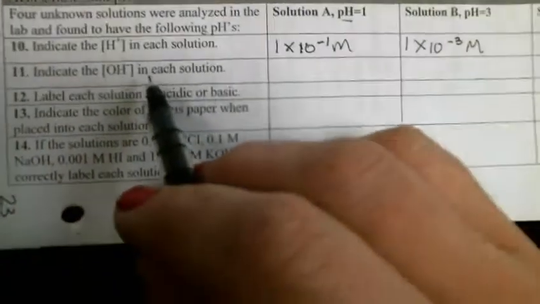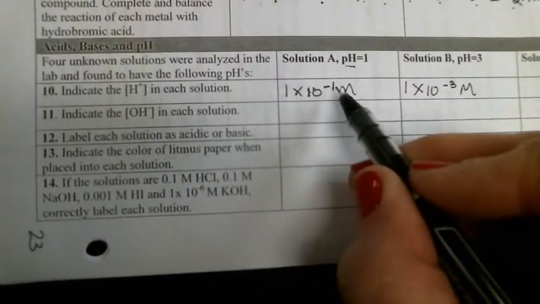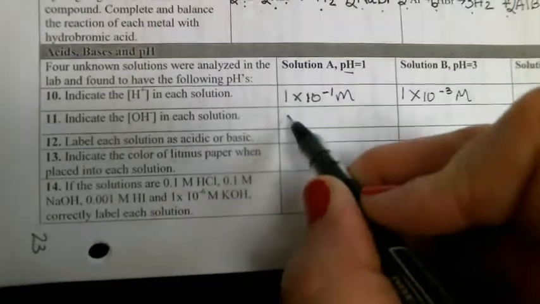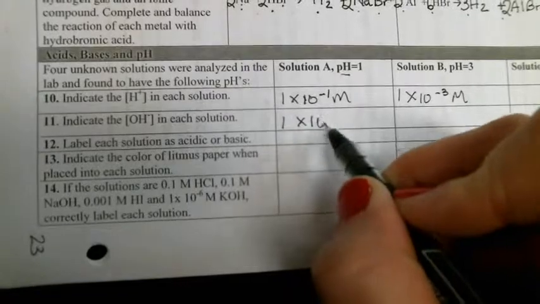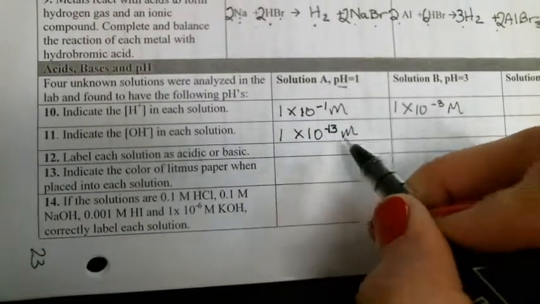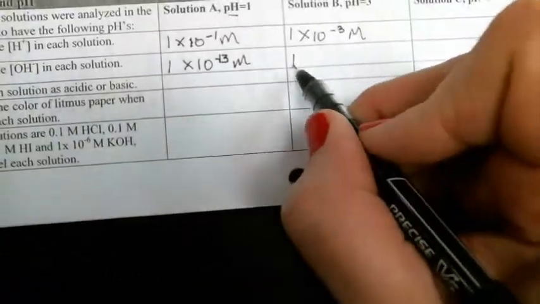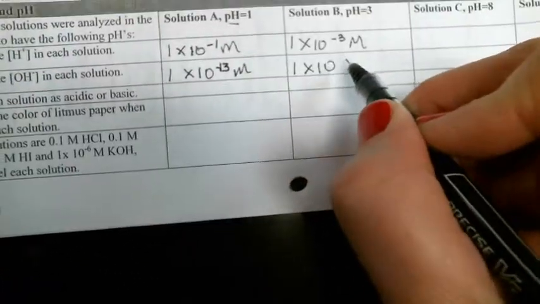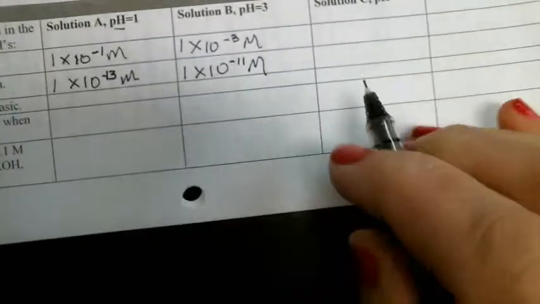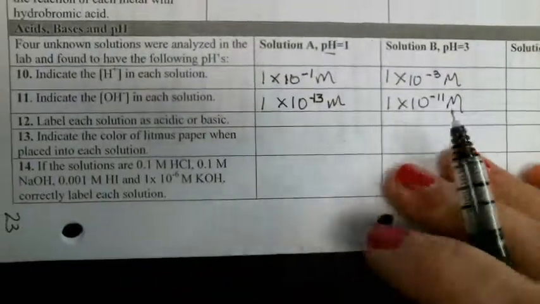Indicate the OH in each solution. Well, remember, this superscript plus the OH has to equal 14. So 1 times 10 to the negative 13 molar is the hydroxide ion concentration. And this would be 1 times 10 to the negative 11 molar, which would be the hydroxide ion concentration. And you should be able to do these two.